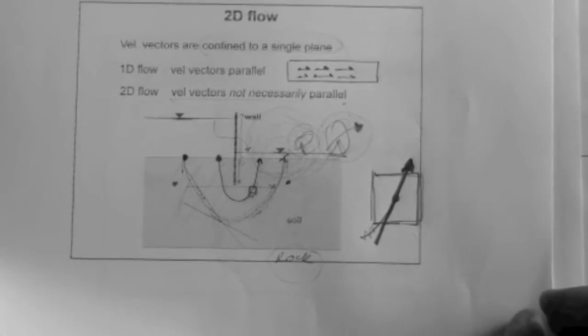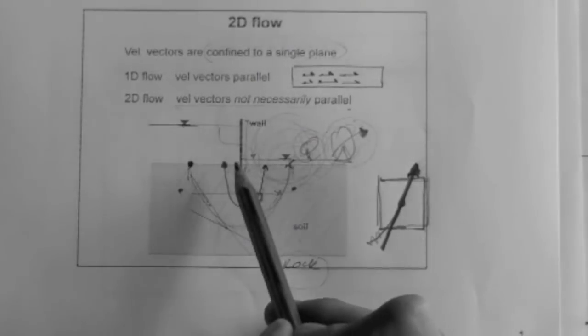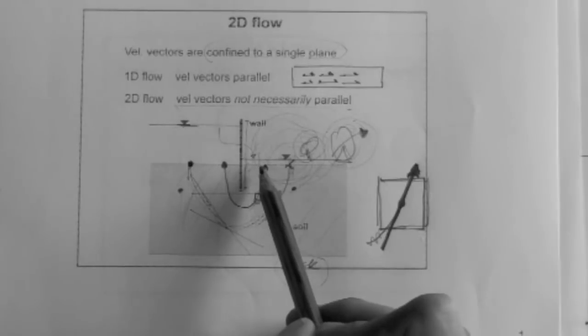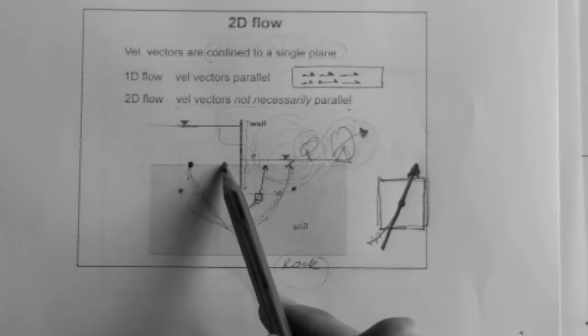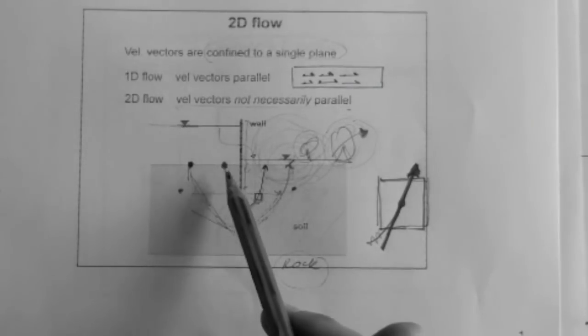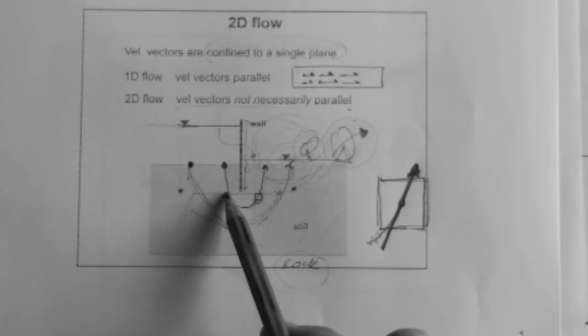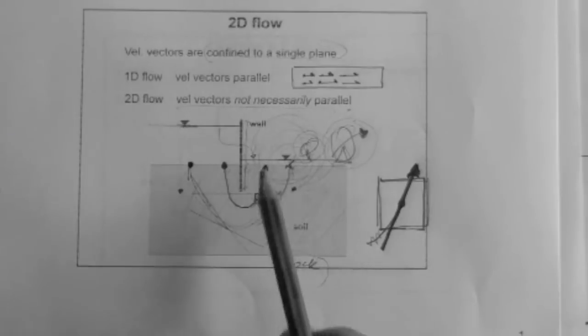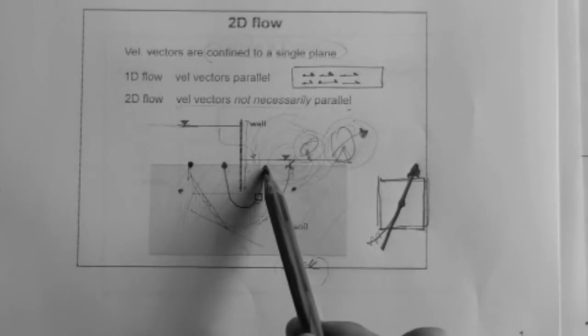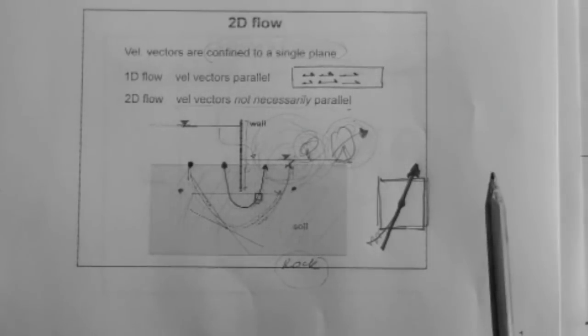So let's look at the flow line here. This one here, for example. The fluid droplet that we are trying to monitor here may actually flow slowly initially, and then in the curve here, it may actually accelerate. So the velocity will be higher, and then it may actually slow down. So the velocity along a flow line is not necessarily the same.